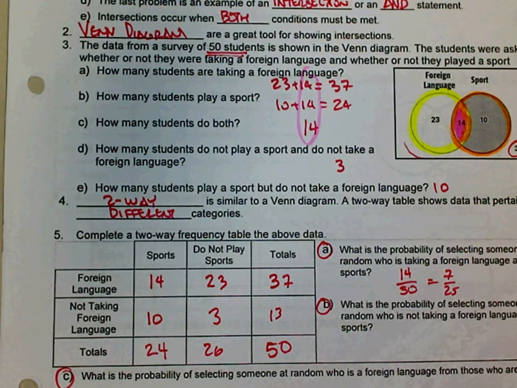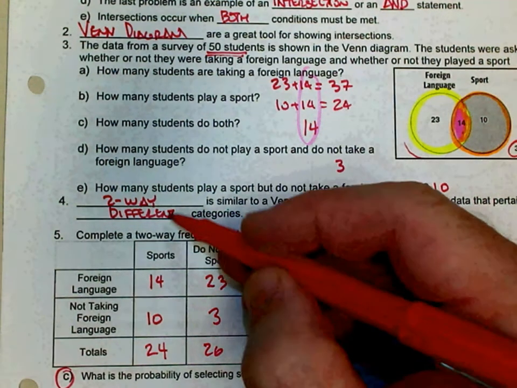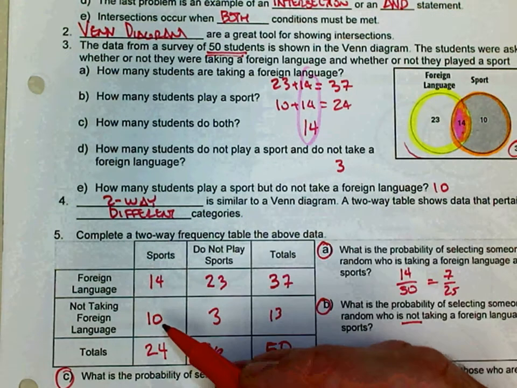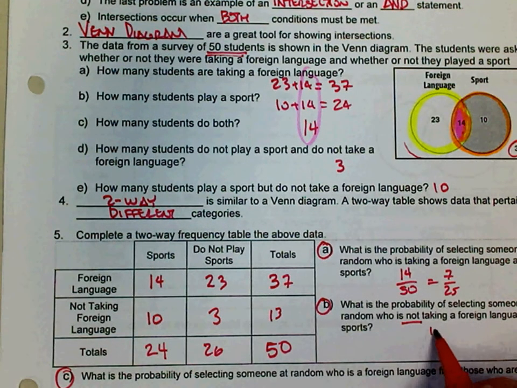What's the probability of selecting someone at random who is not taking a foreign language and in a sport? So in a sport is here, not taking a foreign language would be 10 out of the 50, which simplifies to 1/5.